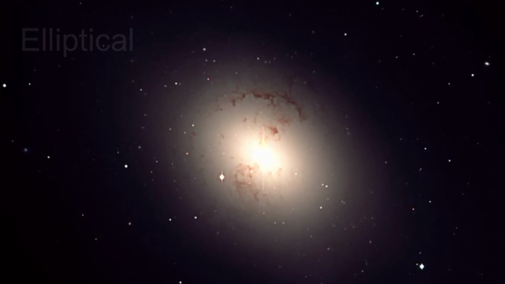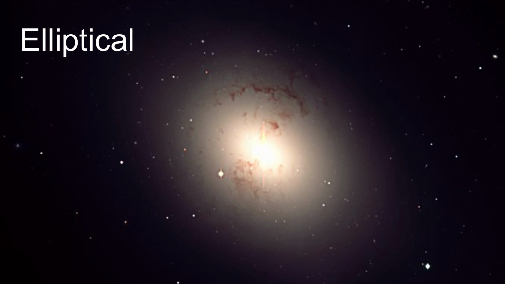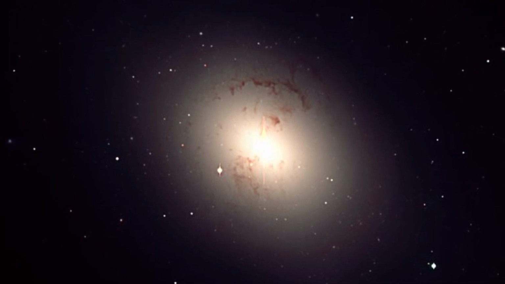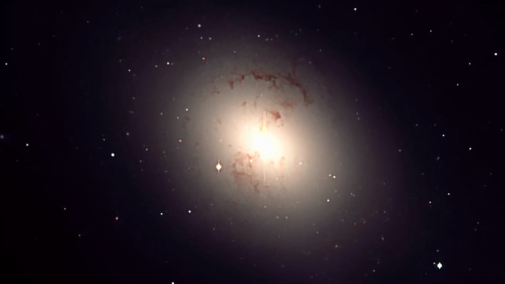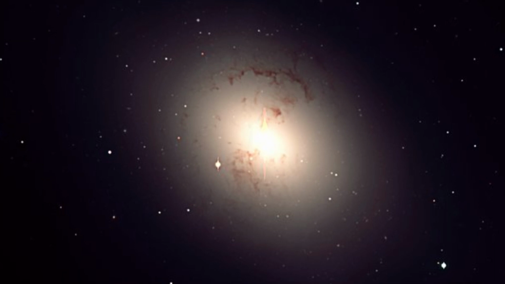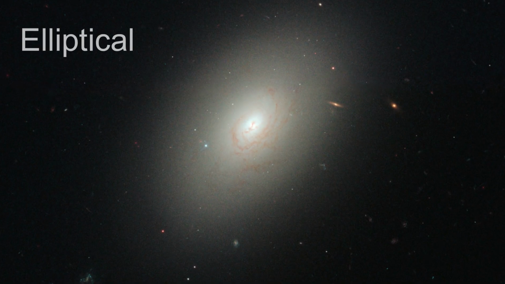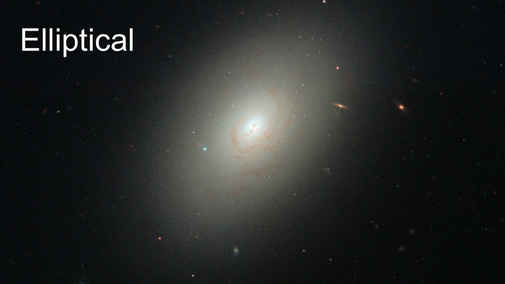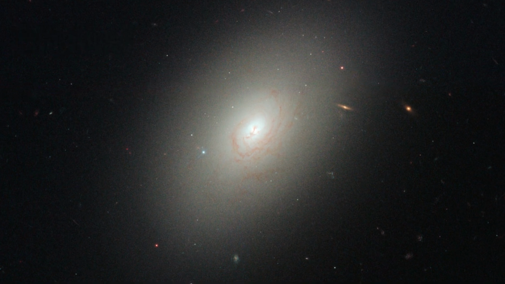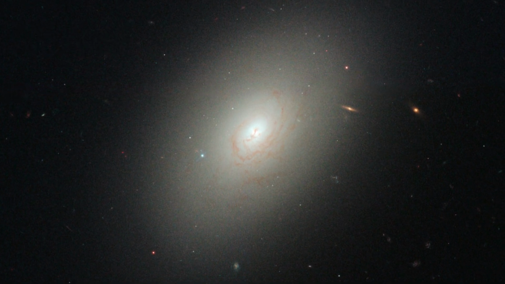The first type of galaxy we're going to talk about are elliptical galaxies. And these galaxies are usually made up of older stars, and there's less new star formation, meaning there's a whole lot less dust and gas compared to other types of galaxies. So this potentially might indicate that it's an older or more evolved galaxy than some of the other ones we're going to see.